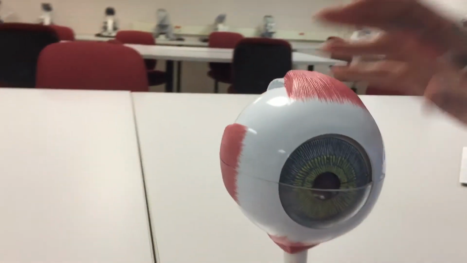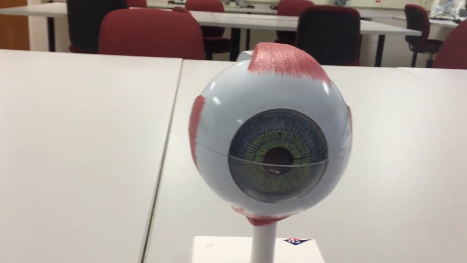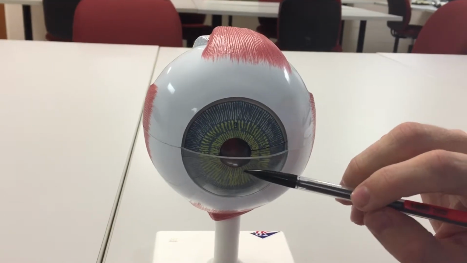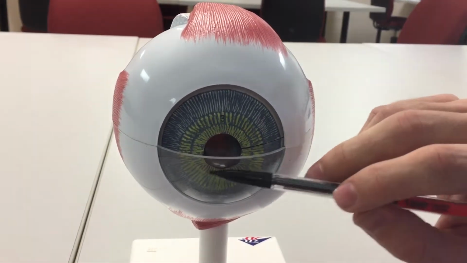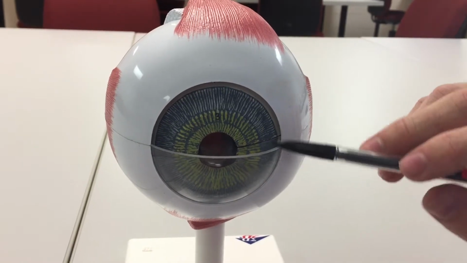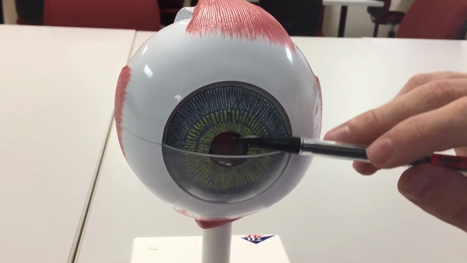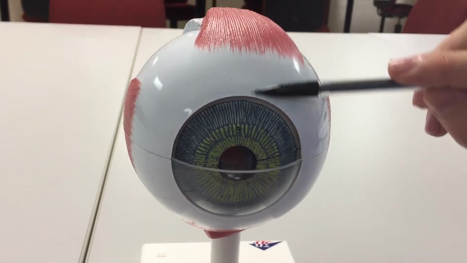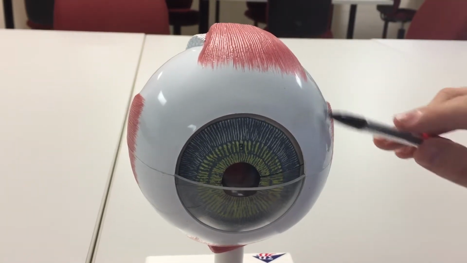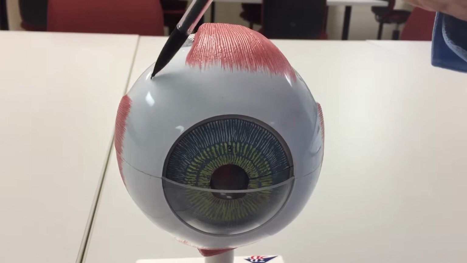Okay. The structures of the eye that you need to know: the eye itself, this transparent window here to the eye is called the cornea. As you can see, it's missing its top half so that we can see the structures underneath it better. This white structure here, the white of the eye, is called the sclera.